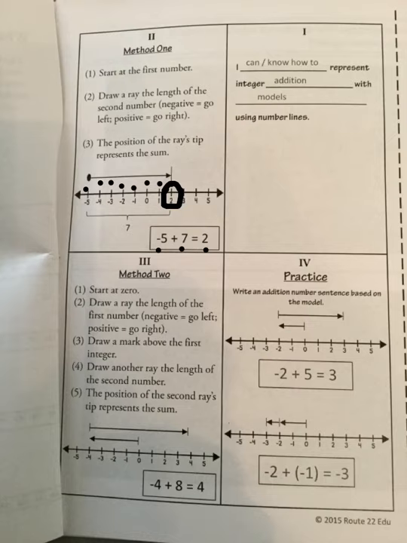Okay, so let's look at this example. We have negative 4. So you can see it went from this 0 all the way to negative 4 plus 8. So then they added 8 to that. 1, 2, 3, 4, 5, 6, 7, 8. And that equals a positive 4. And then they gave you some practice, and they kind of helped you with that.